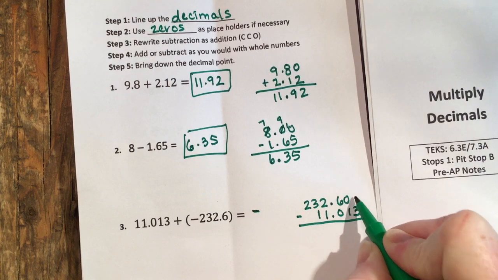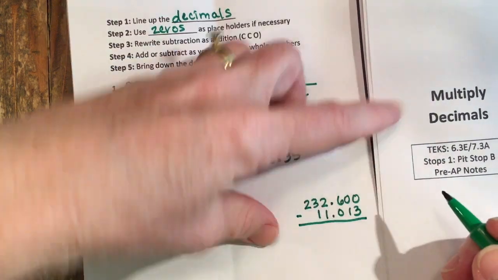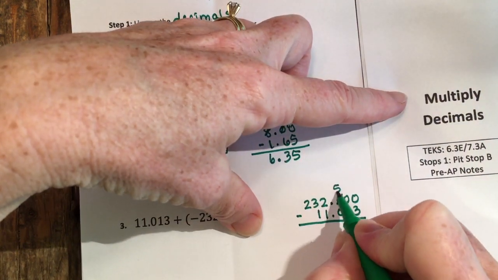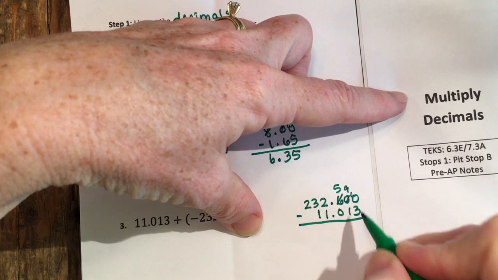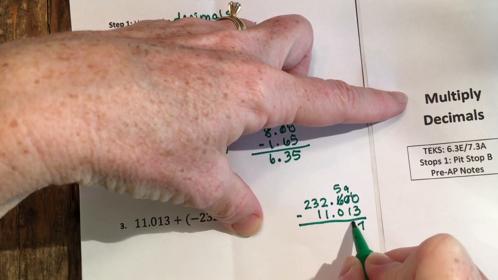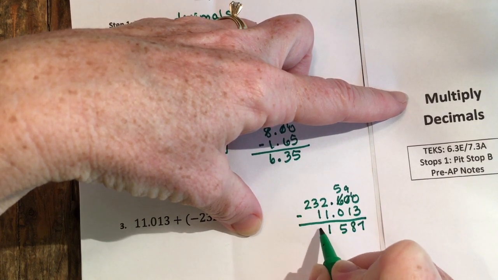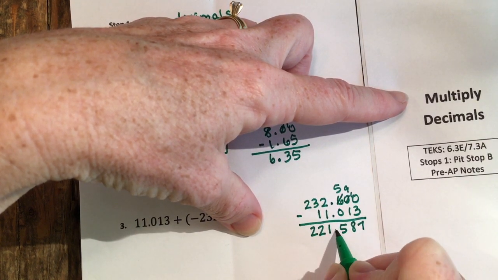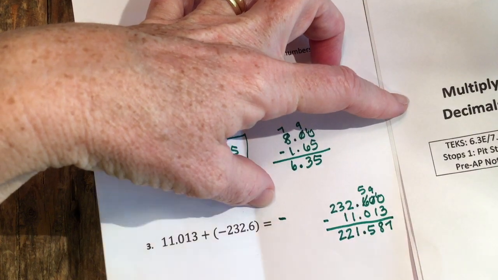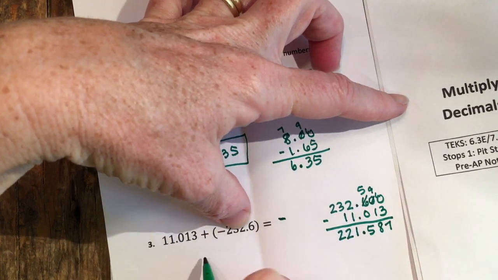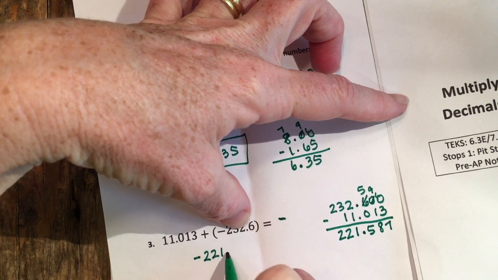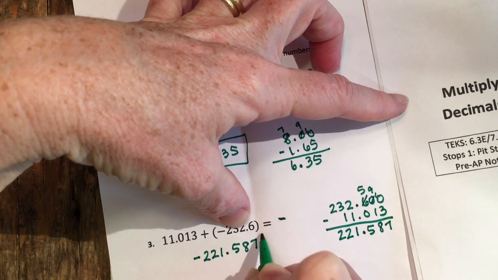All right, fill in your zeros and then subtract. So again, I'm borrowing. This is a 5, a 9, and a 10. 10 minus 3 is 7. 9 minus 1 is 8. 5 minus 0 is 5. 2 minus 1 is 1. 3 minus 1 is 2, and 2. Drop down your decimal point. And so we don't want to forget about that negative. I'm going to bring it down here so it's negative 221.587.